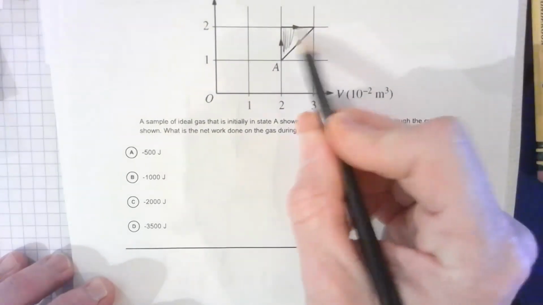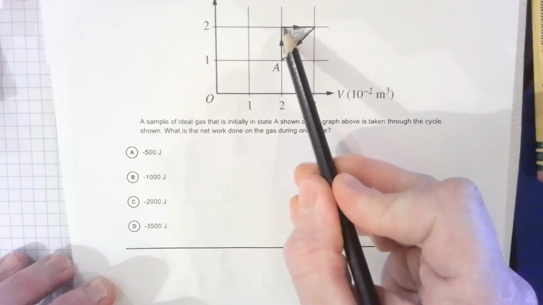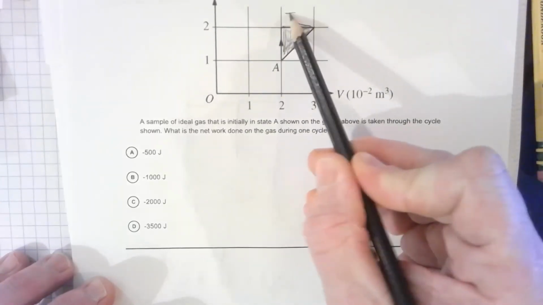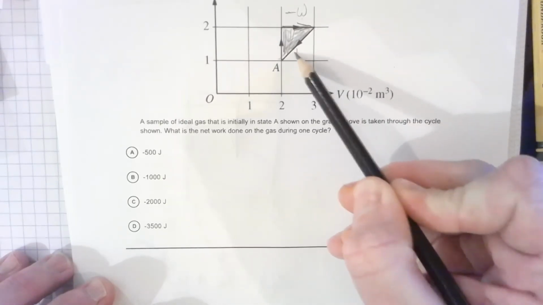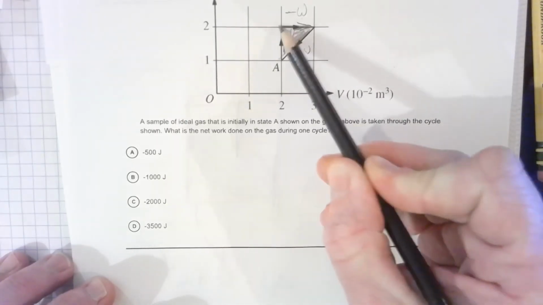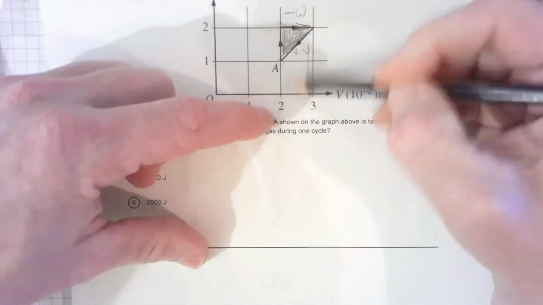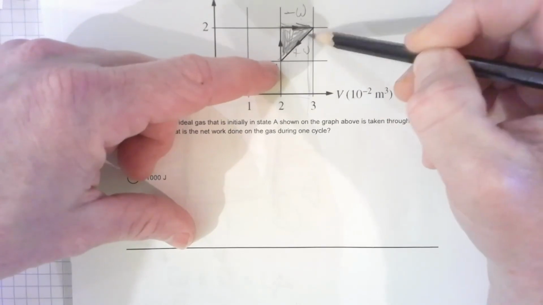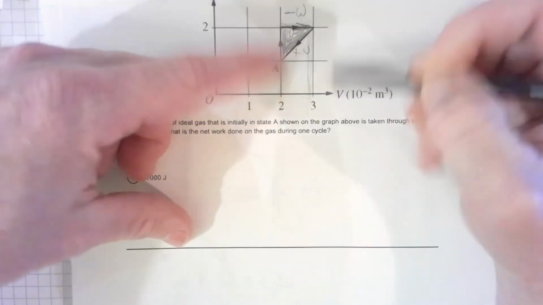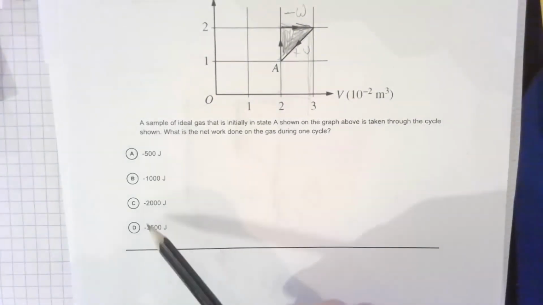The net work done for the cycle is the area under. Now, this represents negative work according to AP. This would represent positive work. The negative work, because right, volume's increasing, that's negative work according to AP. So the area of these two blocks, which would be the area under this line, is negative. The area under this is technically positive. So when you subtract them, the negatives are bigger. So this net area should be negative. Well, good, they're all negative.